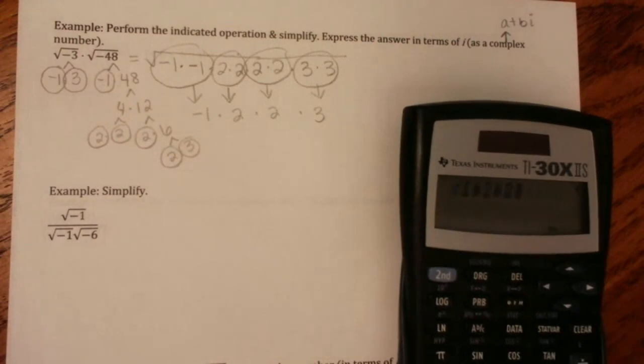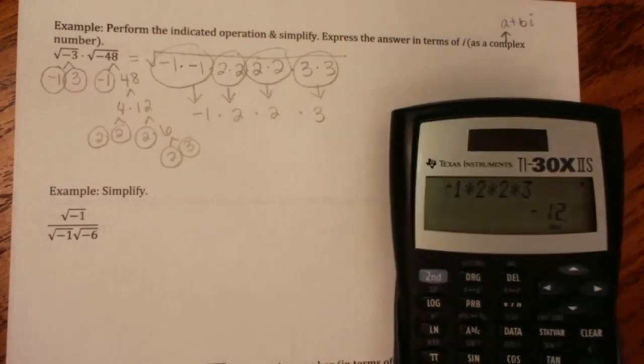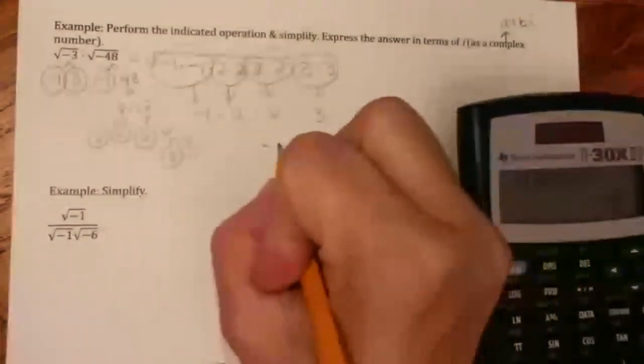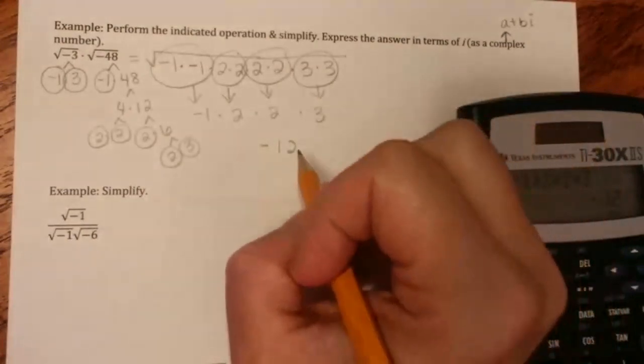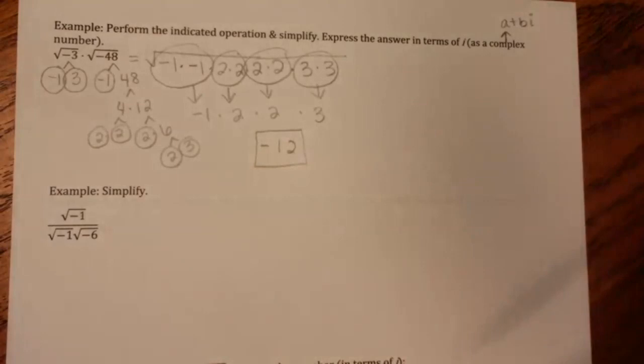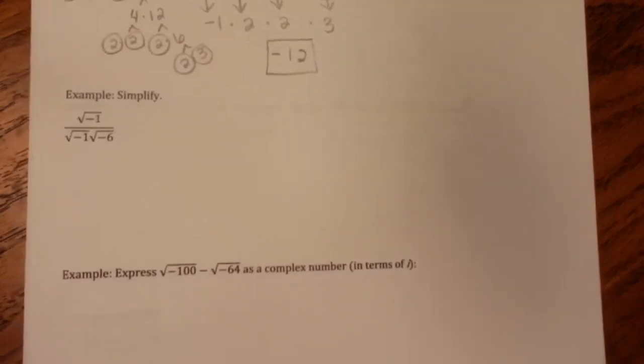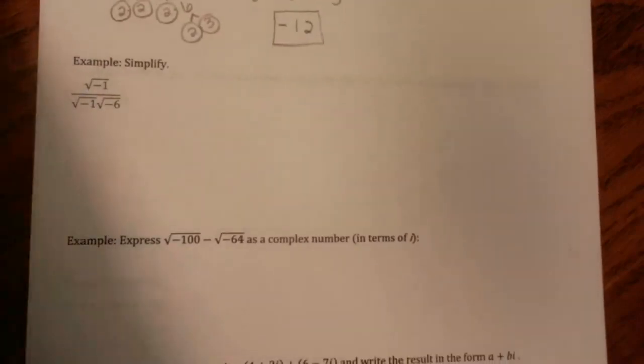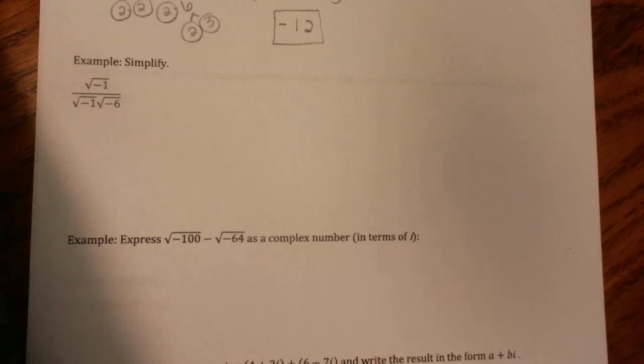So you have -1 times 2 times 2 times 3. And that will give us -12. And there's no I, so I don't have to really worry about the complex number. We can just leave it as -12. All right, let's do the next one. So simplify the square root of -1 divided by the square root of -1 times the square root of -6.